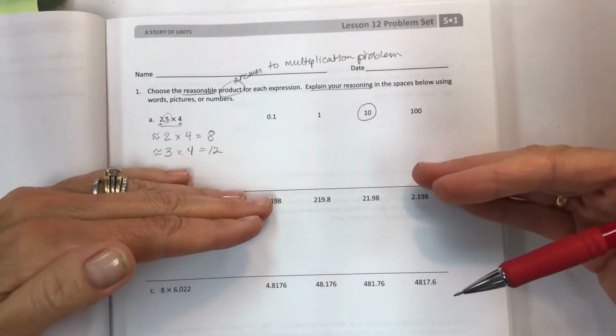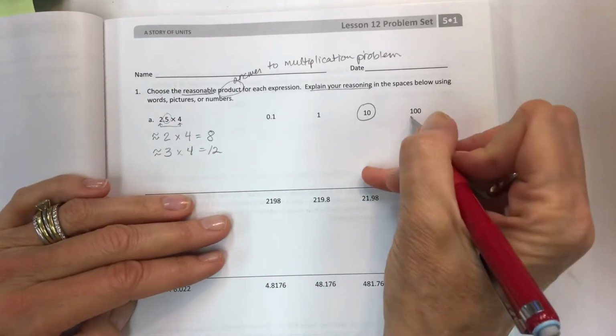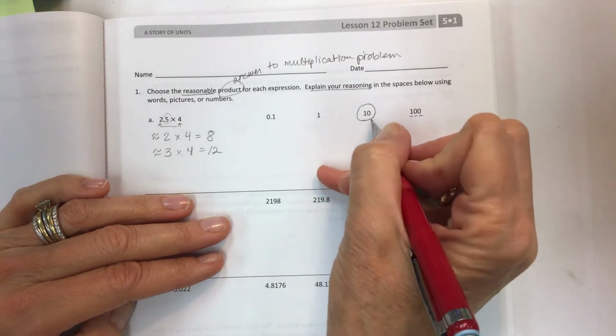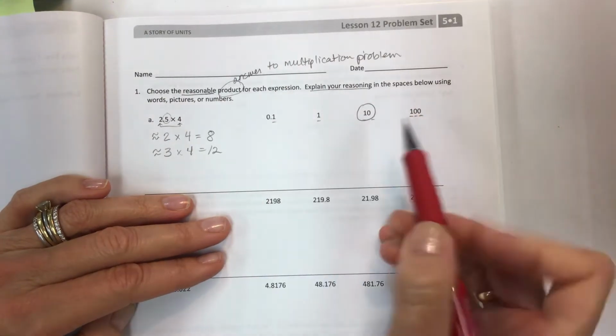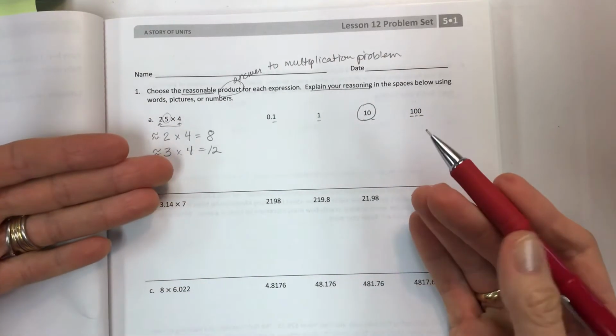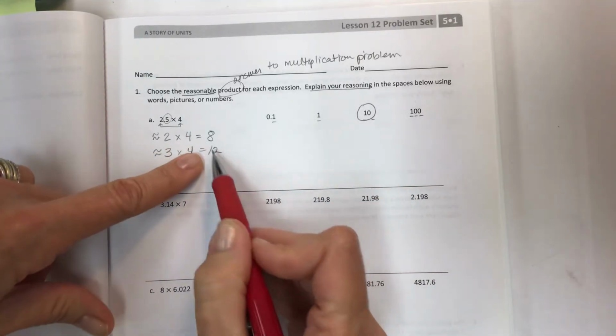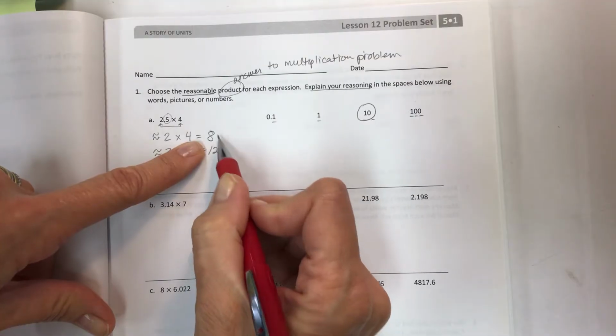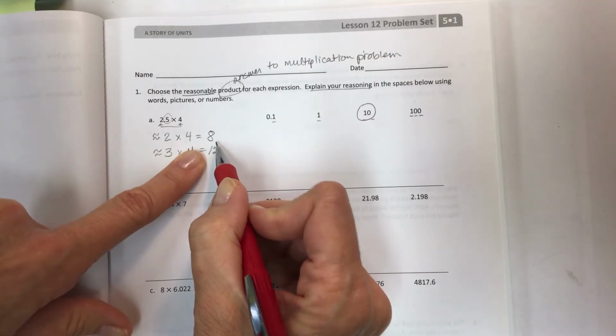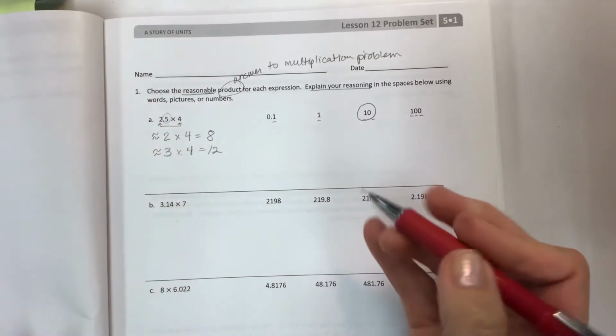The key here in this lesson is to pay attention to where the decimal is, if you have one, or how many place value positions they are providing you in your choices. So this is a single or 2-digit small number close to 10. 10 is my choice. It's the obvious choice.